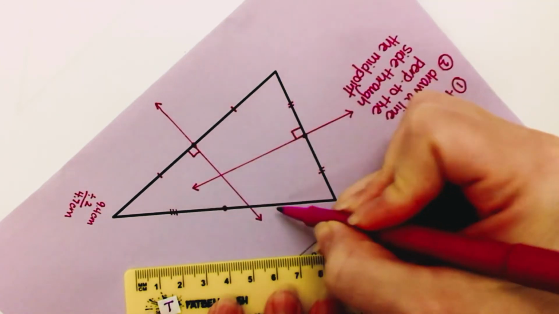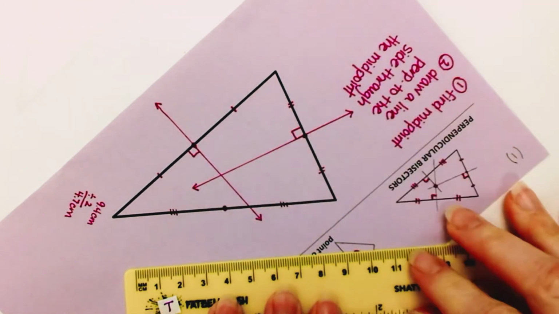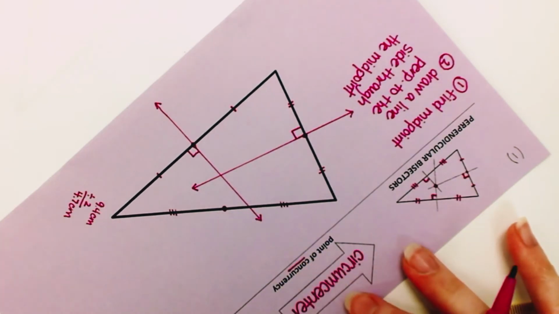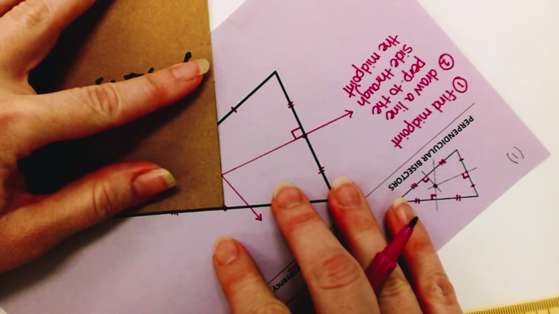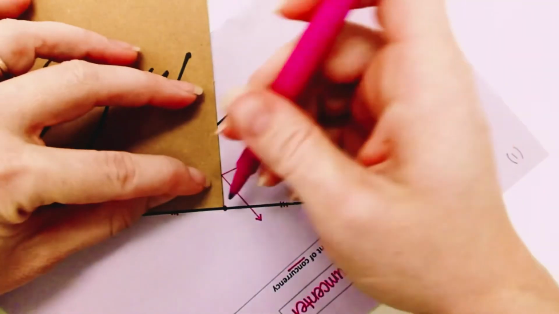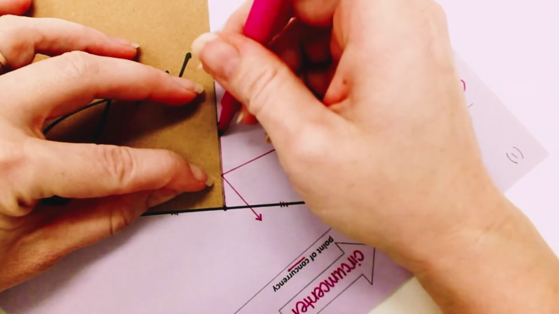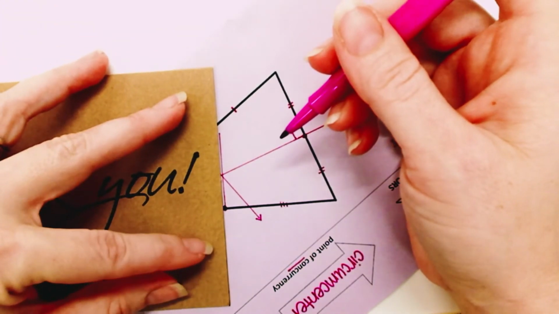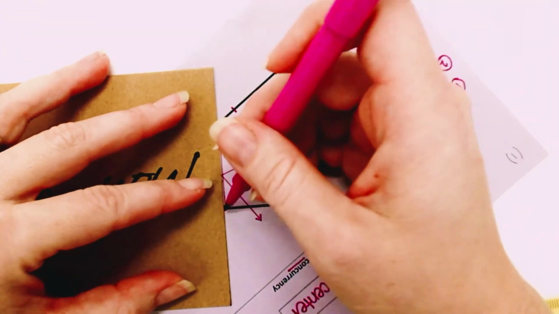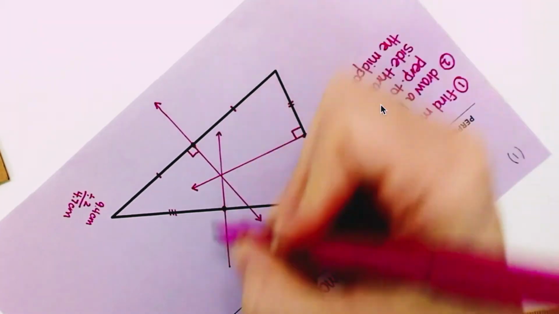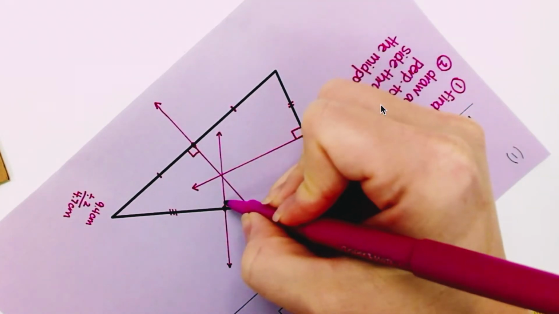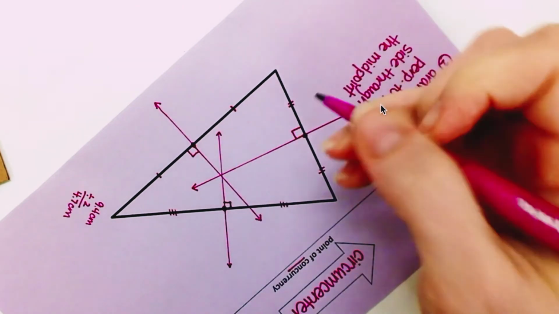I could mark that as the midpoint by putting the ticks right here. And finally, we need our perpendicular. That was our final perpendicular bisector.